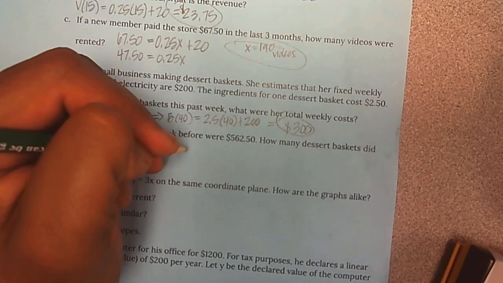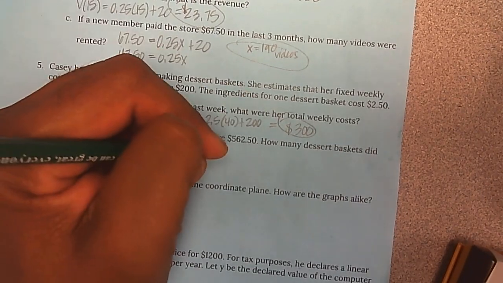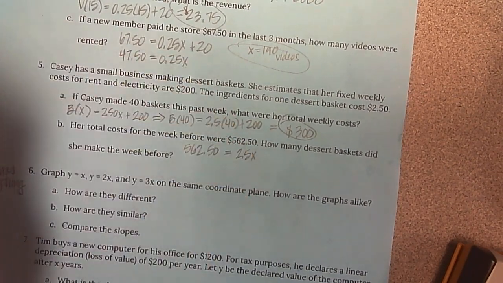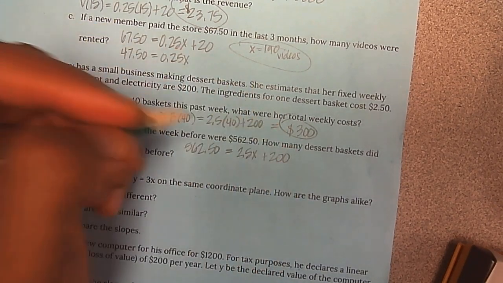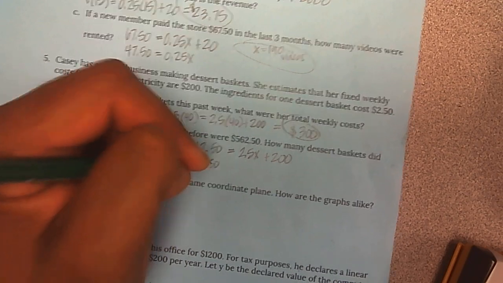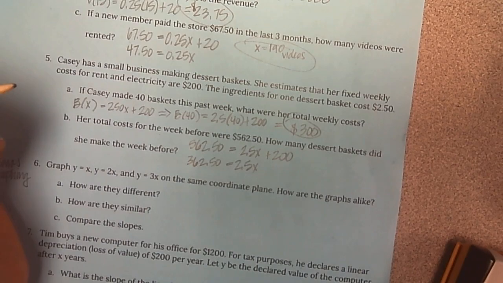Okay, so I know what the total is. So now I'm trying to figure out how many baskets she had. Well, it costs $200 to keep the lights on. So if I subtract that $200, I know how much money she spent just on baskets.